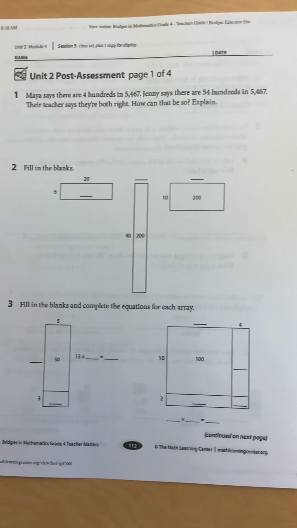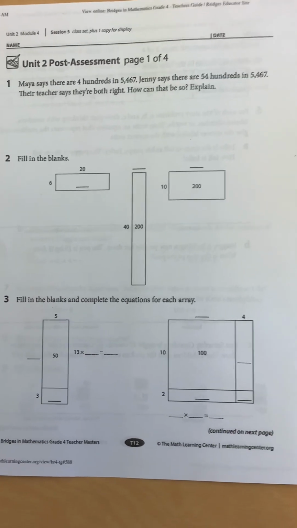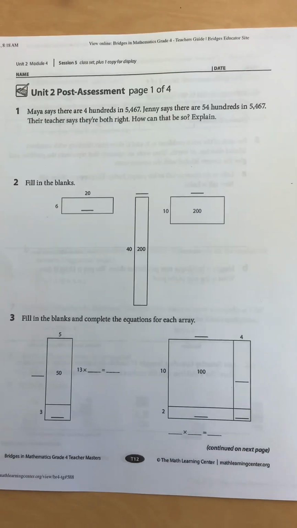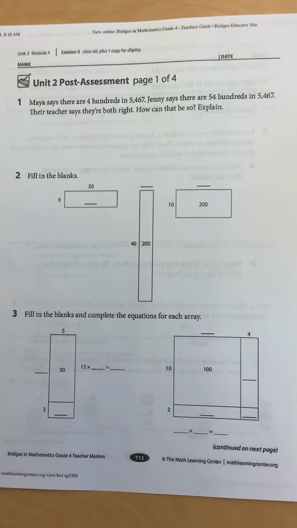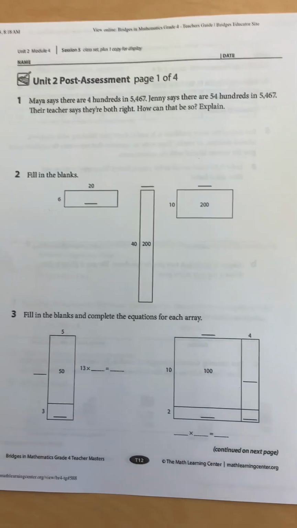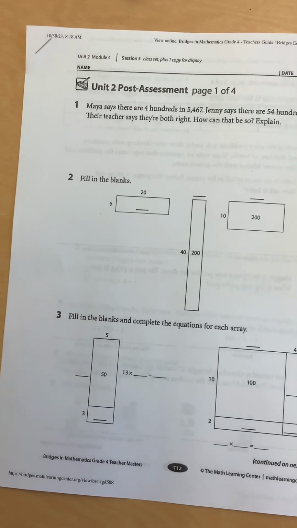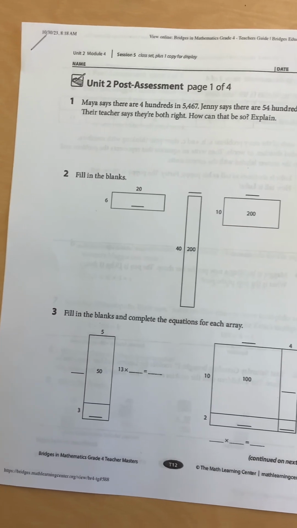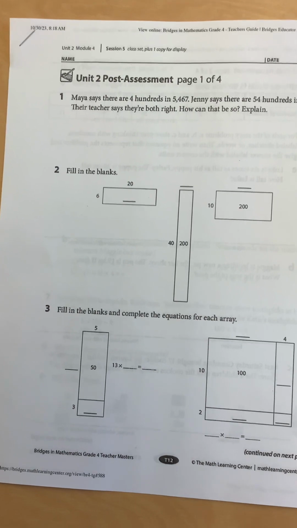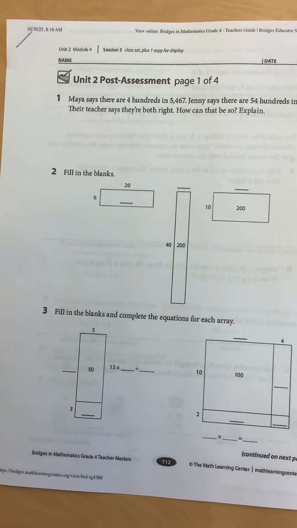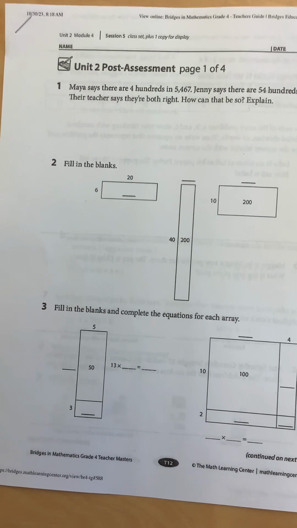Fill in the blanks and complete the equations for each array. The whole equation is 13 times blank equals blank. On the very left side, it's 3 and blank together. On the top, it's 5. 50 is in the big box, and there's a blank in the second box.